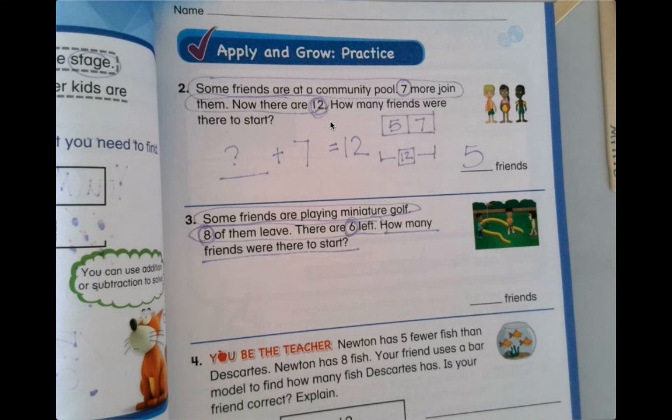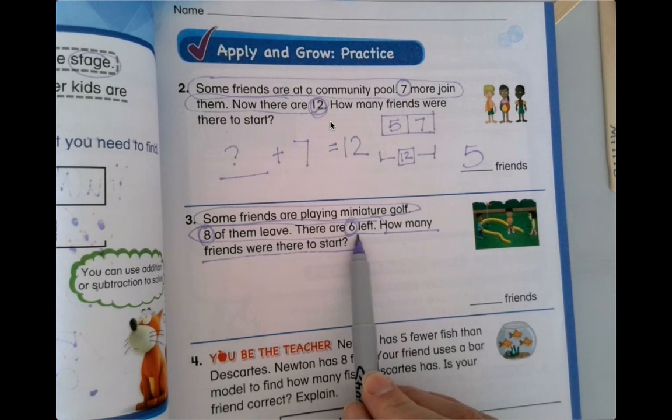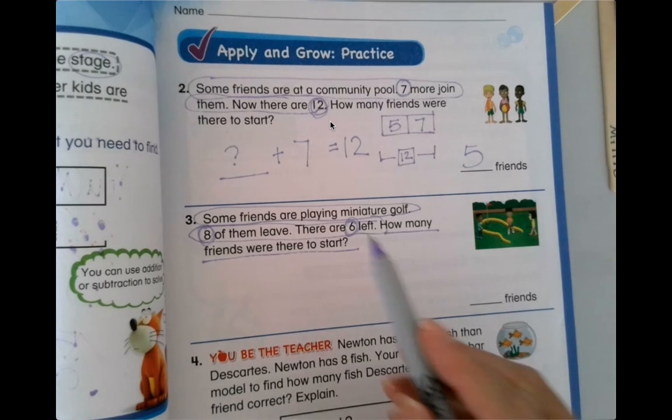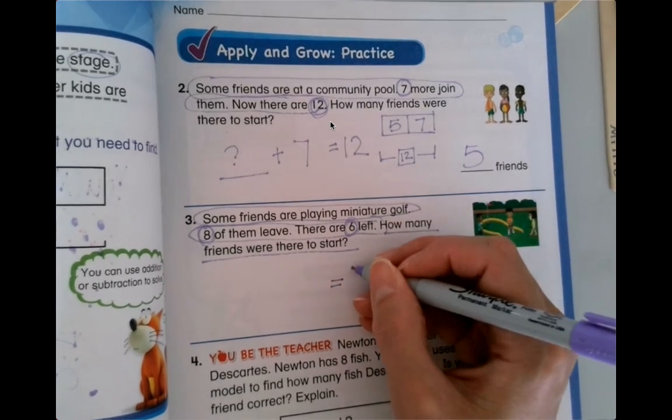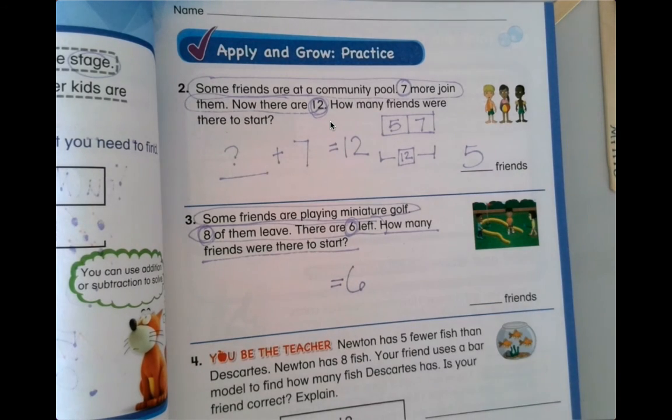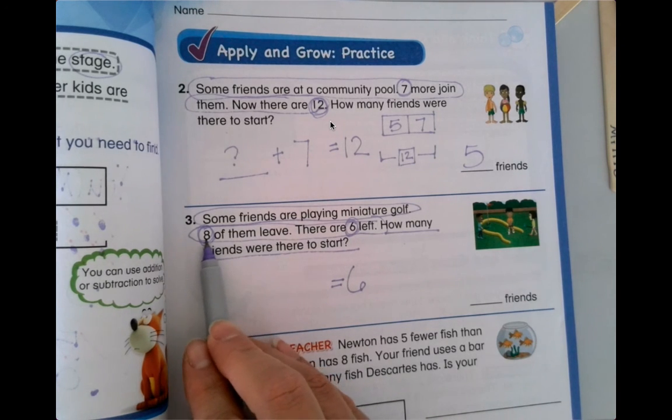Okay, now let's see. 8 of them leave. There are 6 left. How many were there to start? So what's my end number here? 6. Could I end my equation? How do you end equations? No. With equals, right? What is my equation going to equal? 6. Okay, so I'm going to start with my equals 6, because there's 6 left. That's how many are there at the end, right? Okay. 8 of them leave.